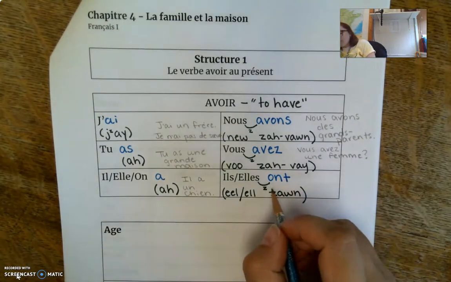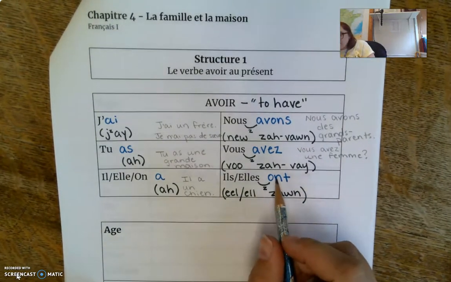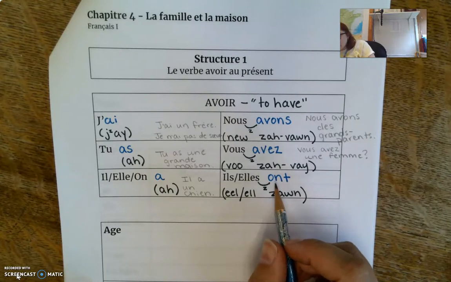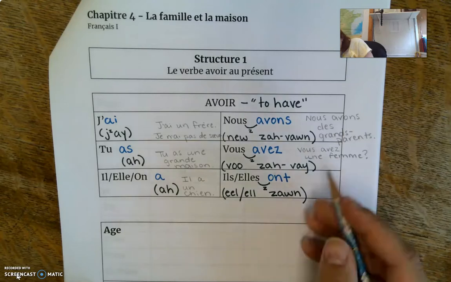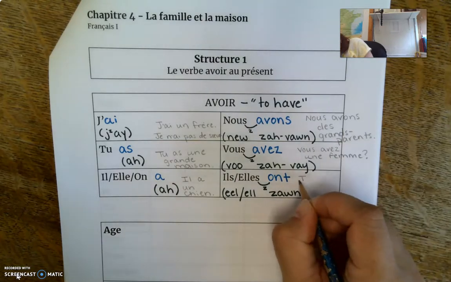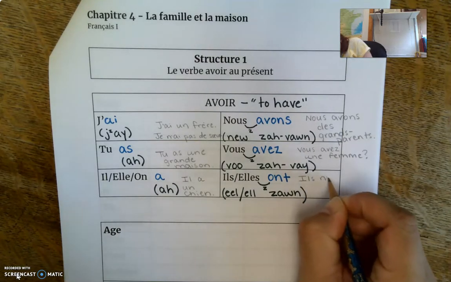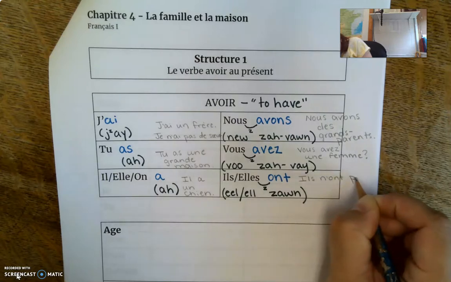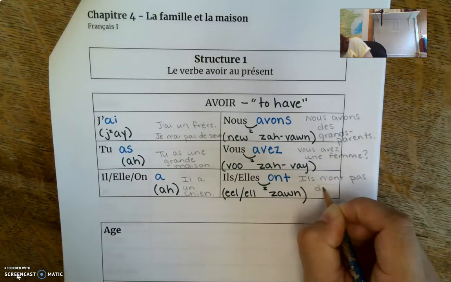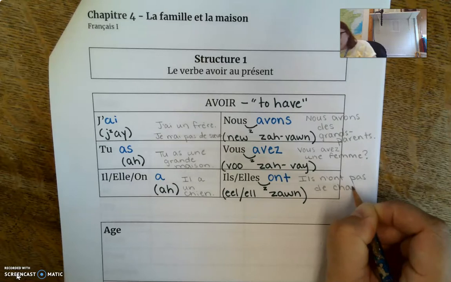And then we'll check out these in the negative, because when we have these in the negative, it's going to break up that liaison. It's going to get rid of that Z sound. So I might say, ils n'ont pas de chat. They don't have a cat.